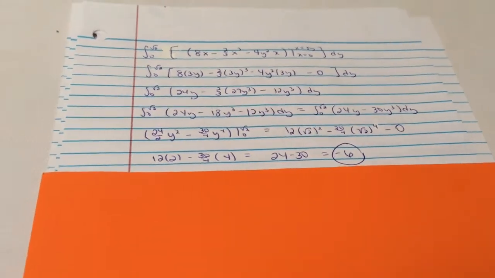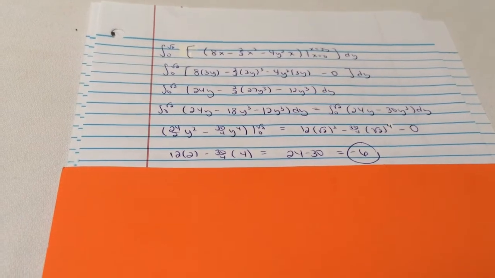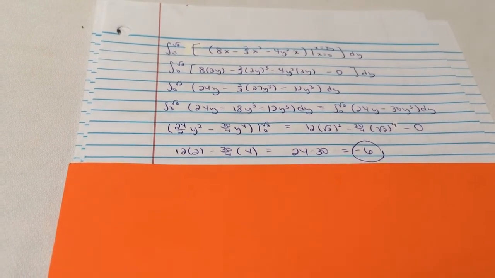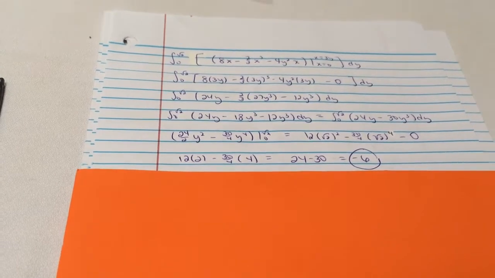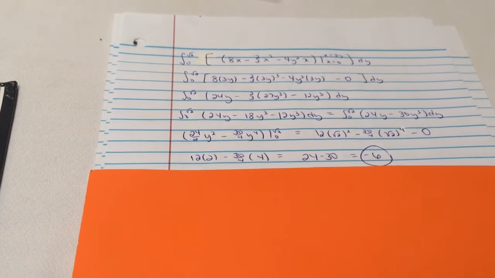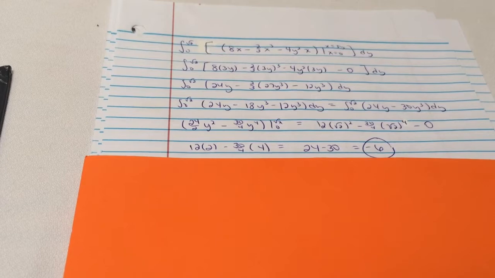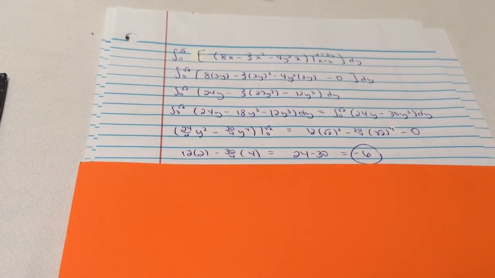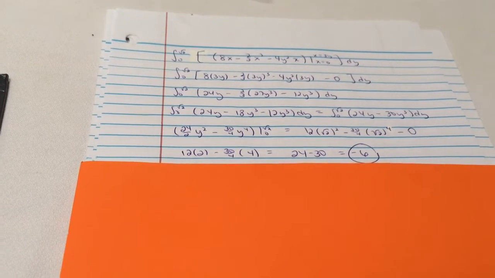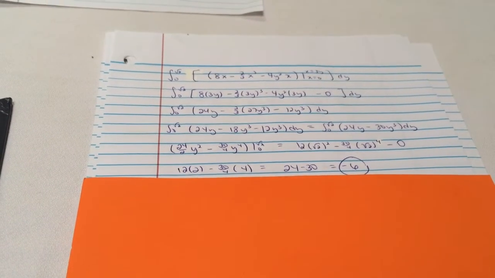So again, we talked about this before, but don't let it bother you that you're getting negative answers for volume, because it's kind of like in Calc 1 when you were doing area, and if it was above the x-axis, the area was positive, but if it was below the x-axis, the area was negative. It's the same kind of principle here. So it's negative because of its location. It's not that you messed up. So don't let that freak you out.